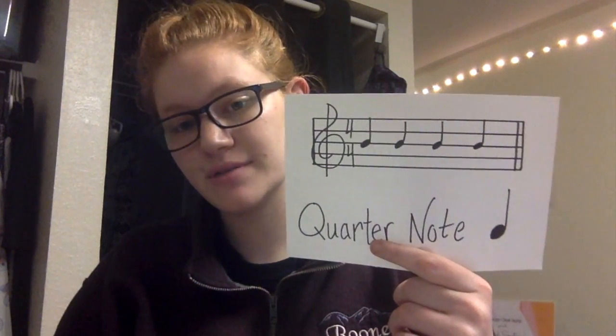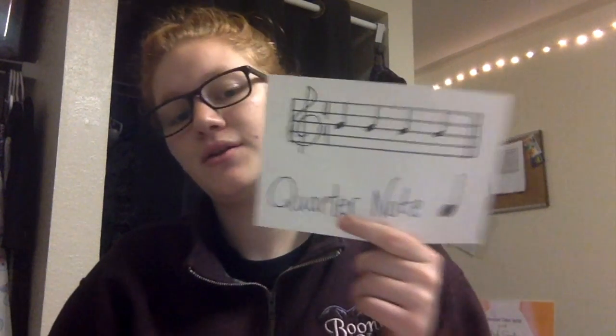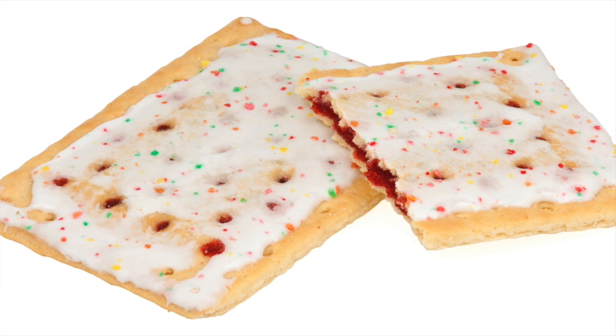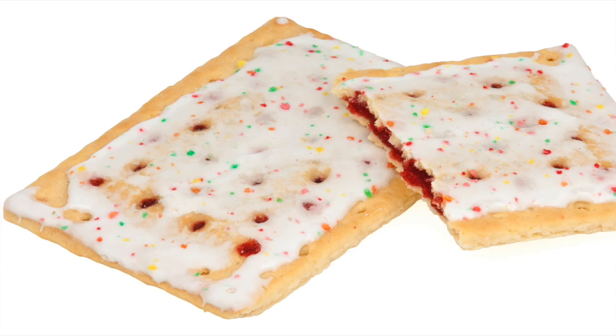If we divide each half note in half, we would get 2 quarter notes per half note. There are 4 quarter notes in a measure, as you can see here. The quarter note is a black dot with a stem right on top, as you can see right there. A good way to remember a quarter note is Pop-Tarts. Pop-Tarts. And that is a quarter note.